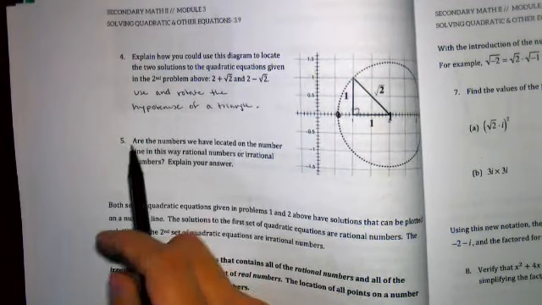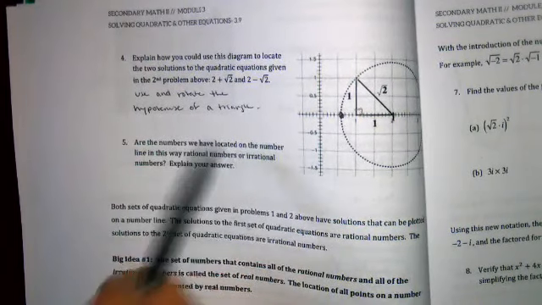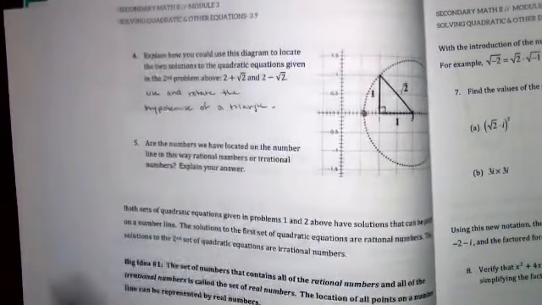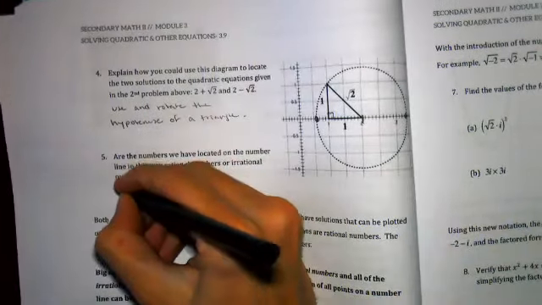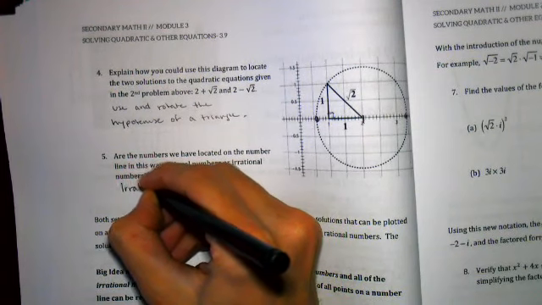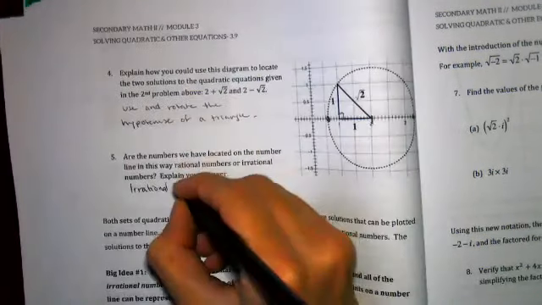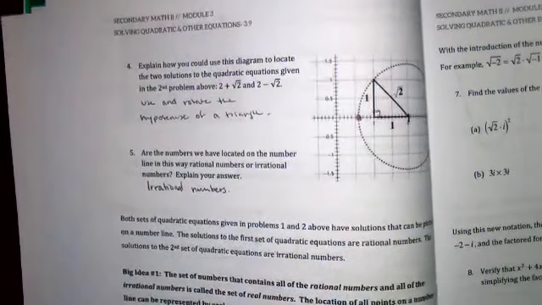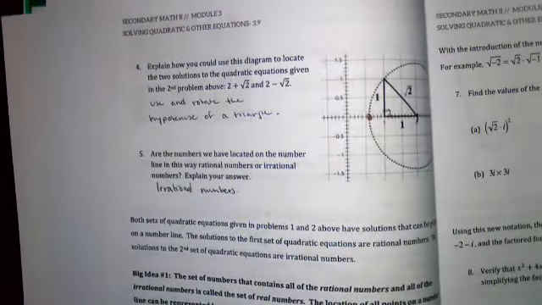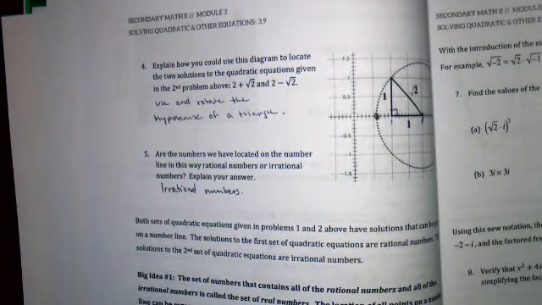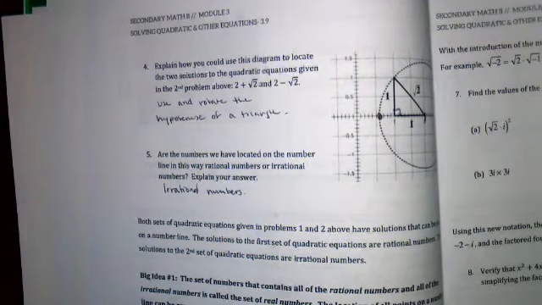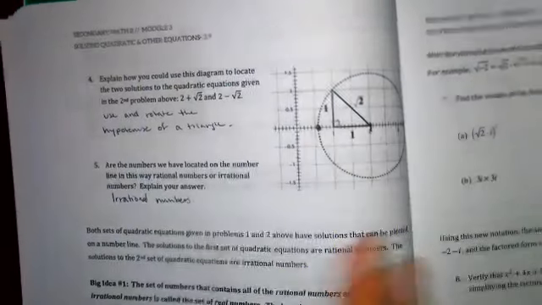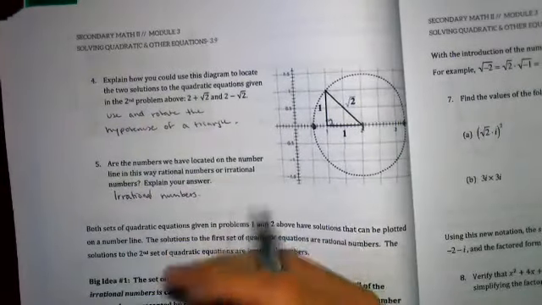Okay, let's go to number 5. Are the numbers we have located on the number line in this way rational numbers or irrational numbers? Explain your answer. They're actually irrational numbers. And the reason is because a rational number would be able to be expressed as a fraction. You would be able to say this number equals this fraction. Because we can't do that, these numbers are not rational.